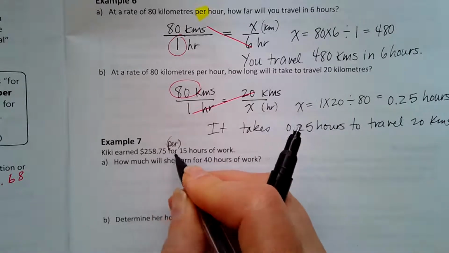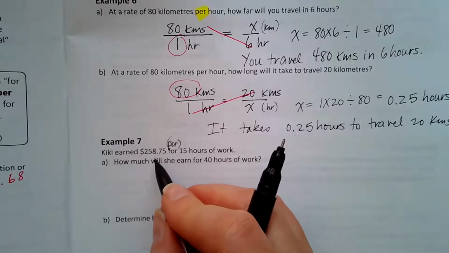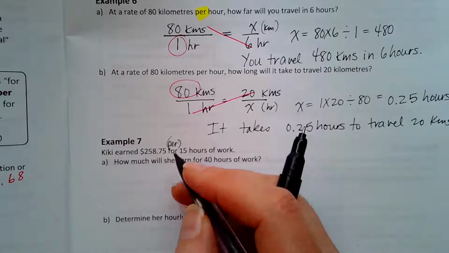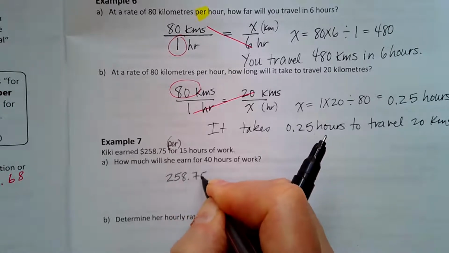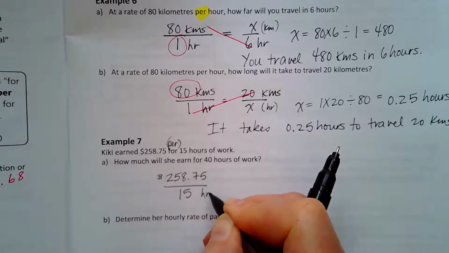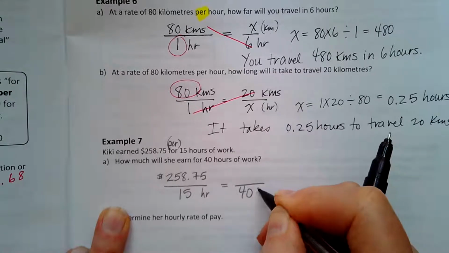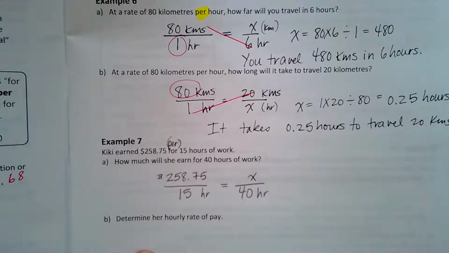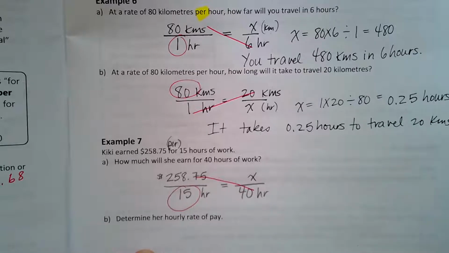This is my first ratio, right? These two numbers go together. If 258.75 is the monetary amount for 15 hours of work, that means they're a fraction. This is your first conversion factor. So $258.75 partners with 15 hours of work. Okay, that makes sense. Now, how much money for 40 hours? I'm looking for the amount of money that partners with 40 hours. So there you go. Multiply my two diagonal numbers, divide by the leftover.